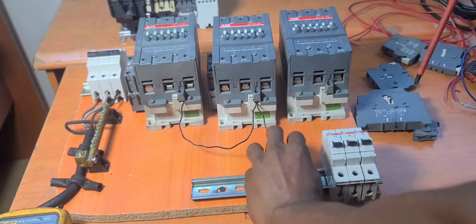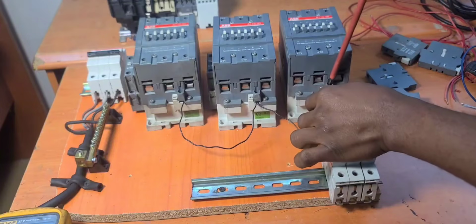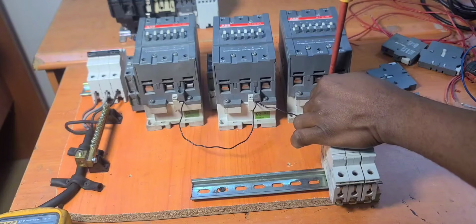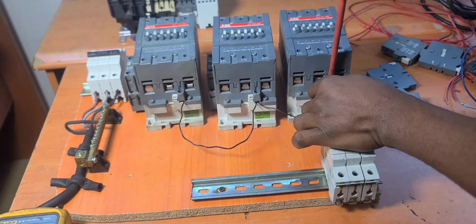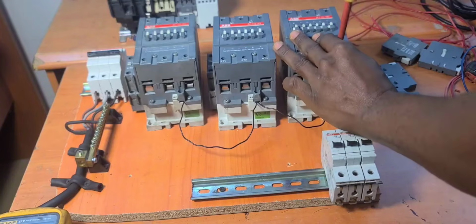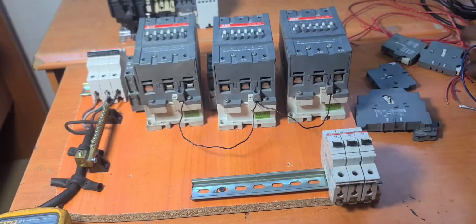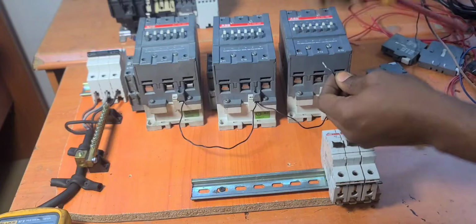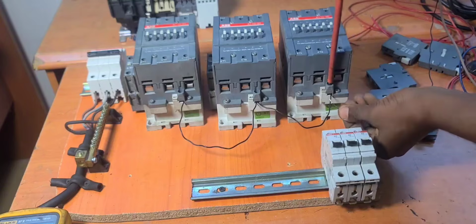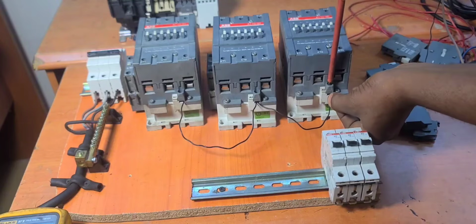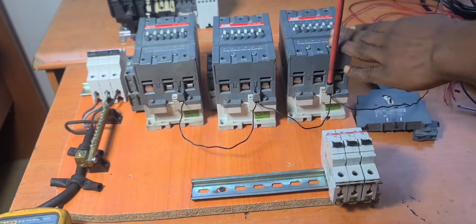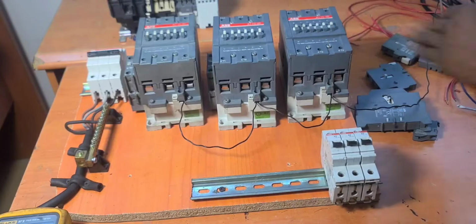We lock it up. We take this one, and then it will go to this one. And then we lock it up. And this is our main neutral. We're going to add it here, and then we lock it up.